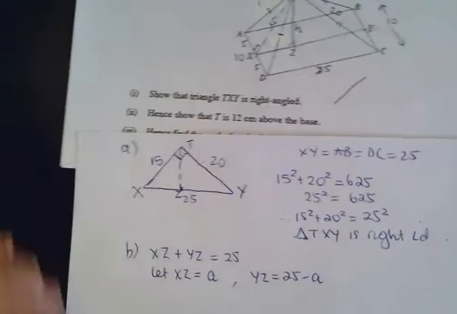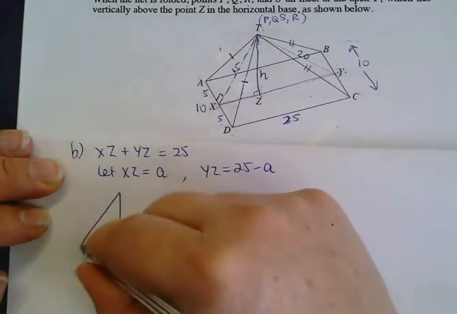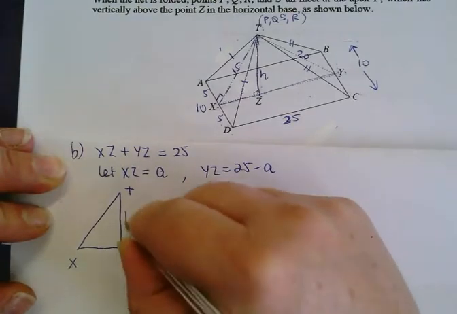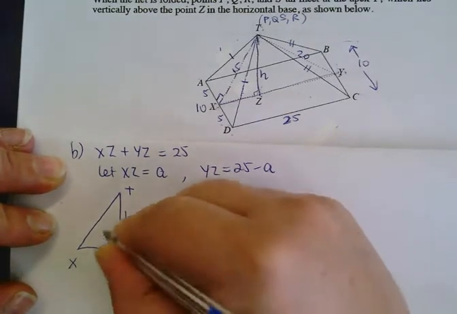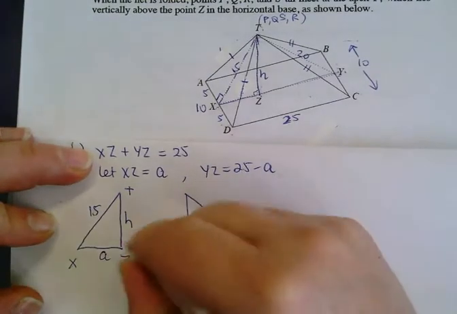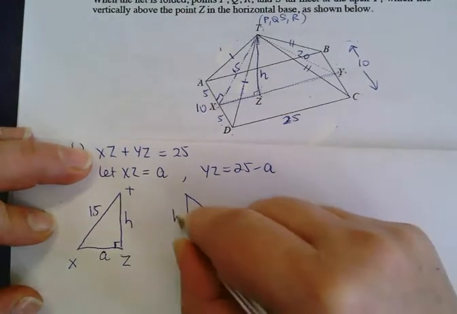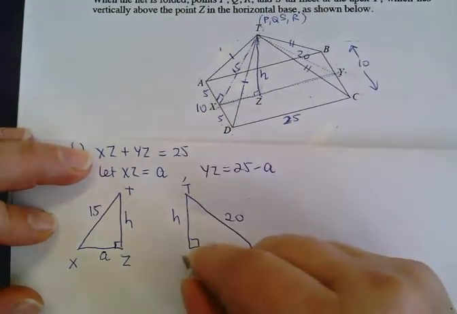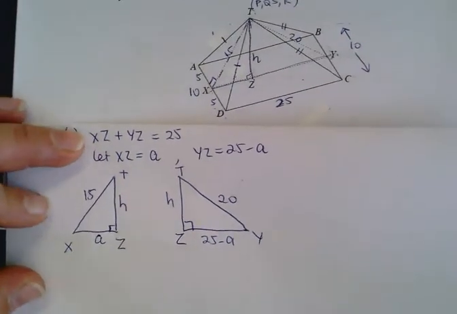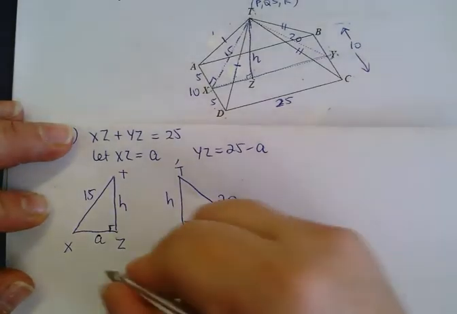So I'm going to draw two triangles now, because I'm going to have two unknowns. So this is what I've got: TXZ, this is H, I'm going to call this A, and this is 15. And in my other right angle triangle, I've got 25 minus A, I've got 20, and this is also H, and this is TZY. Okay, so I'm going to write up an expression for Pythagoras' theorem for each triangle.